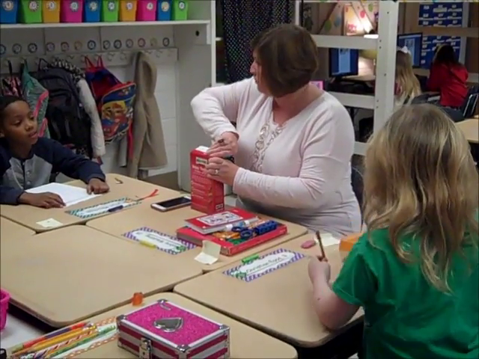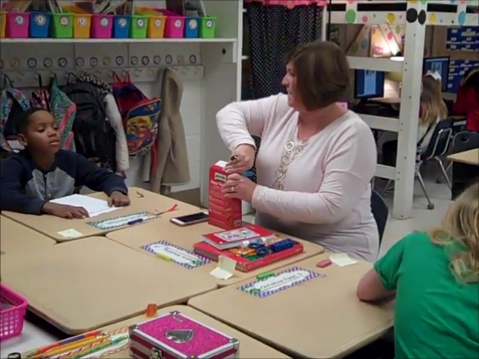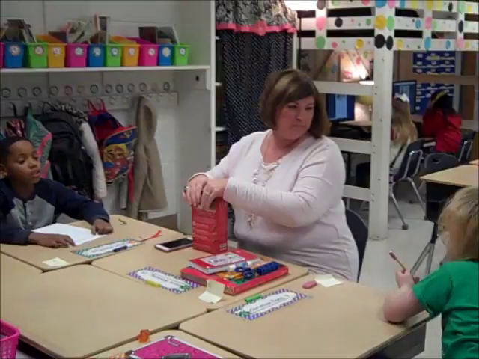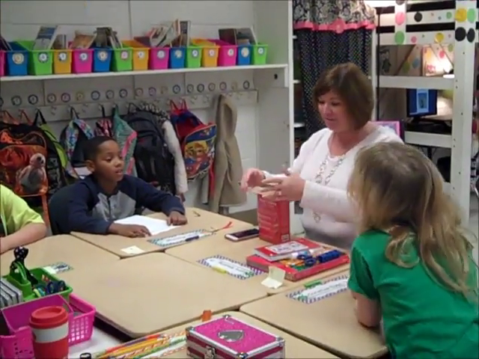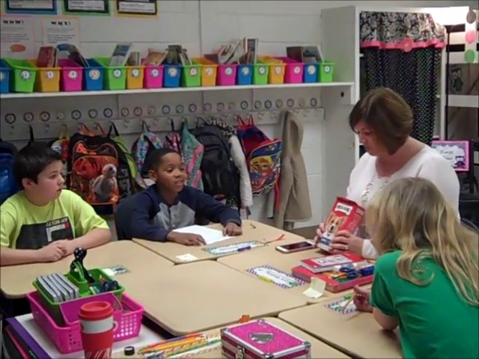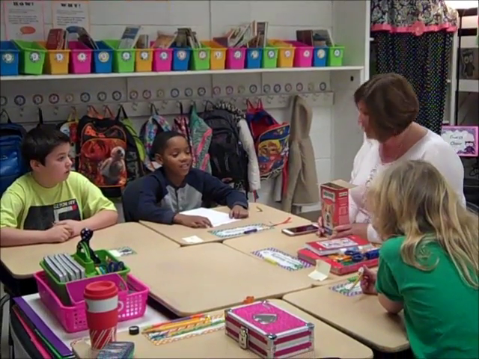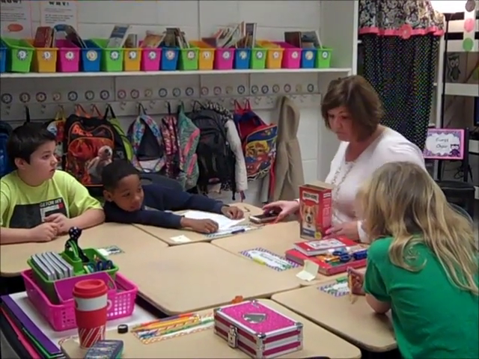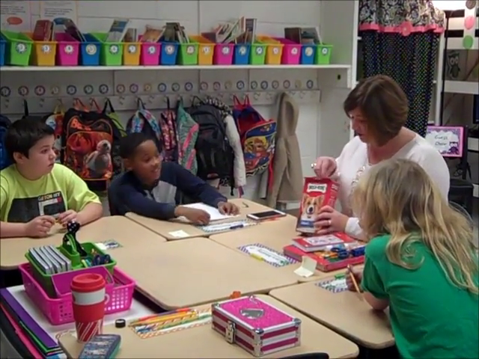Y'all remember yesterday when we read the story Measuring Penny? What was Penny? A dog. Penny was a dog. So guess what we're going to do today? We're going to use dog biscuits, and we're going to measure some things, okay? Those look like good dog biscuits. Okay.